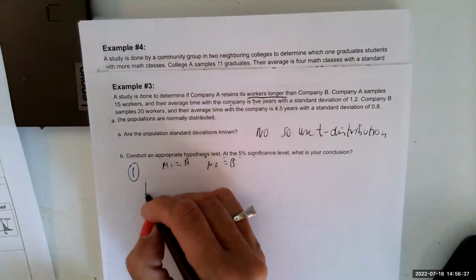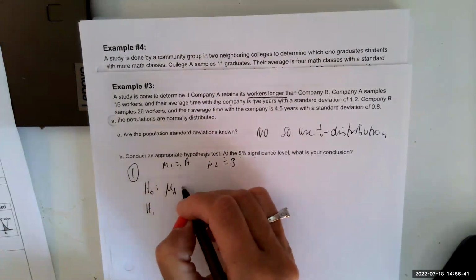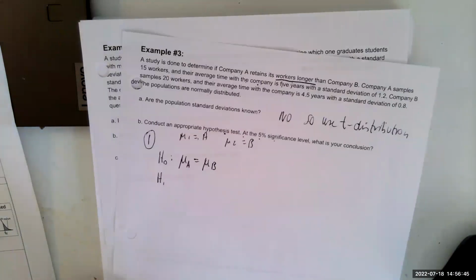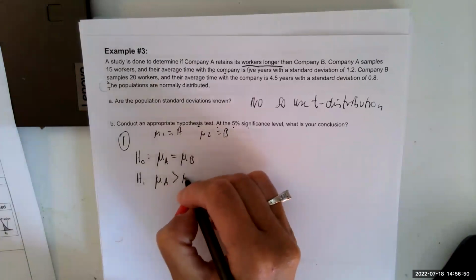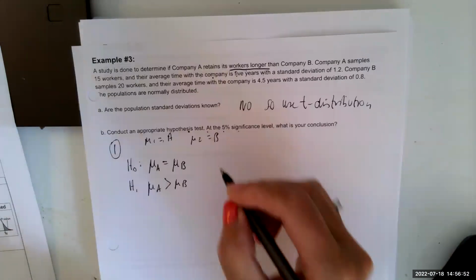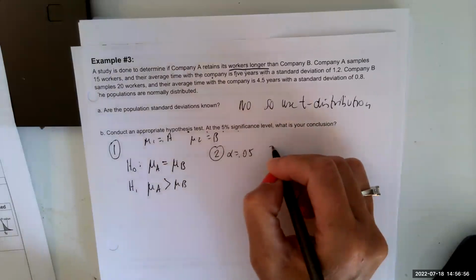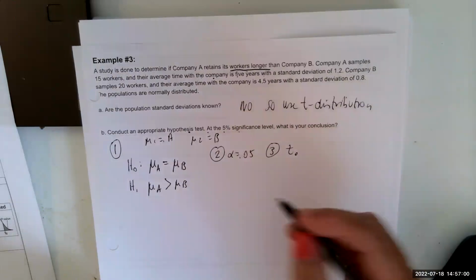So I'm going to say H0, H1. So mu A is equal to mu B, right? That's H0. H1 is we think mu A is longer or bigger than mu B. Alpha is 0.05. And we're going to get our test statistic and our p-value from Desmos.